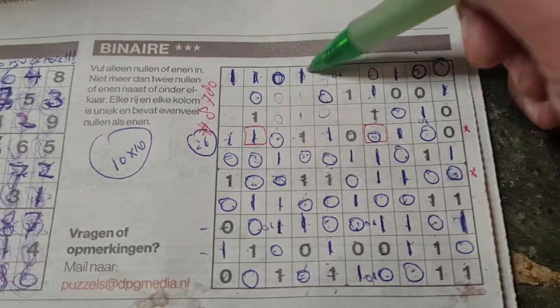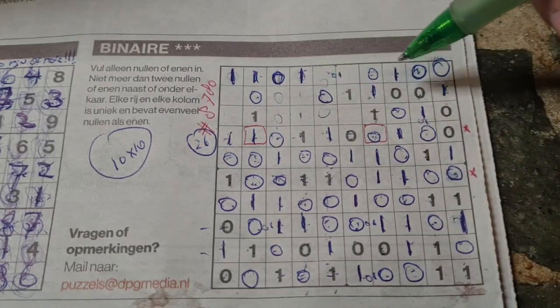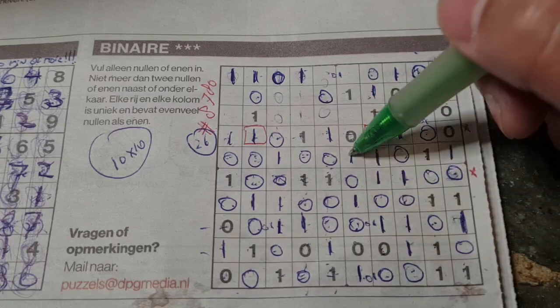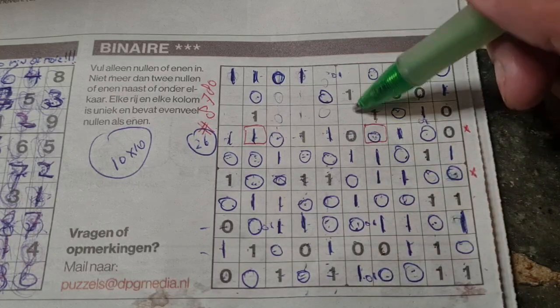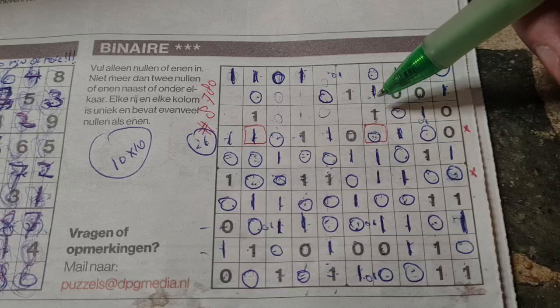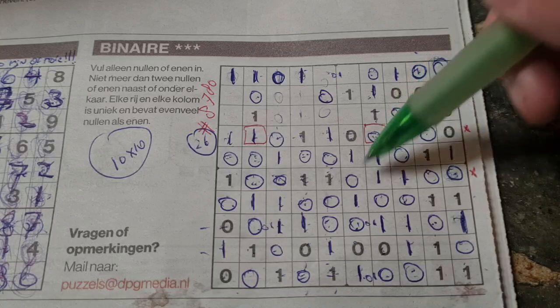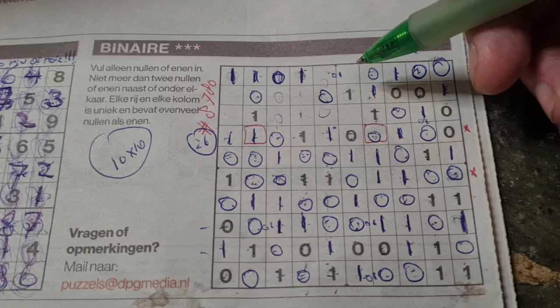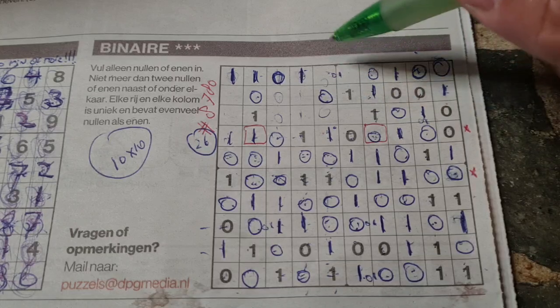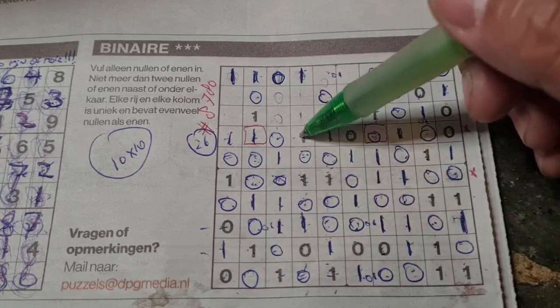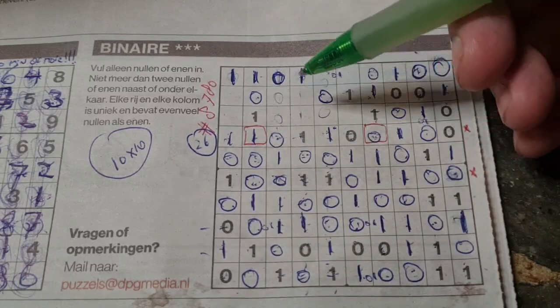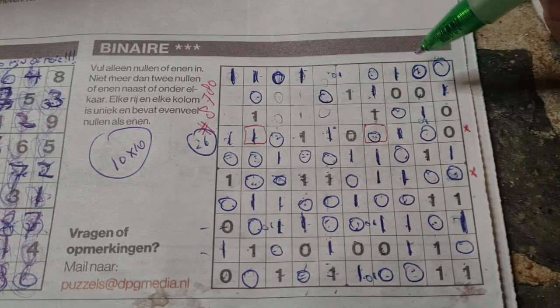Okay. This is completed. Okay, here or there. Well, time for comparing again.